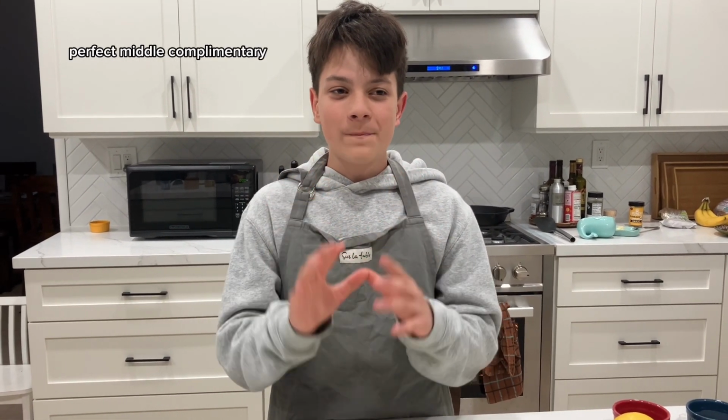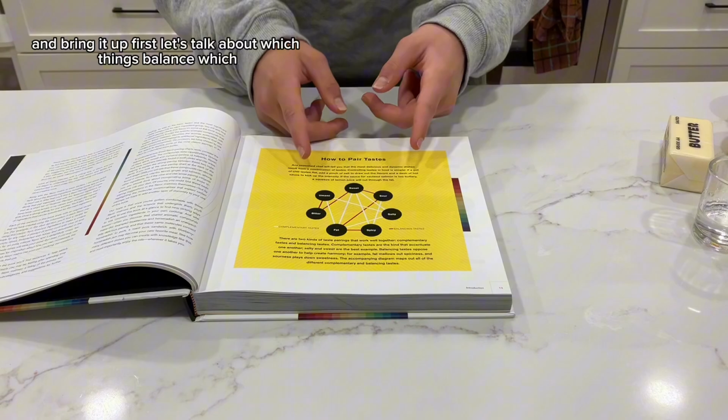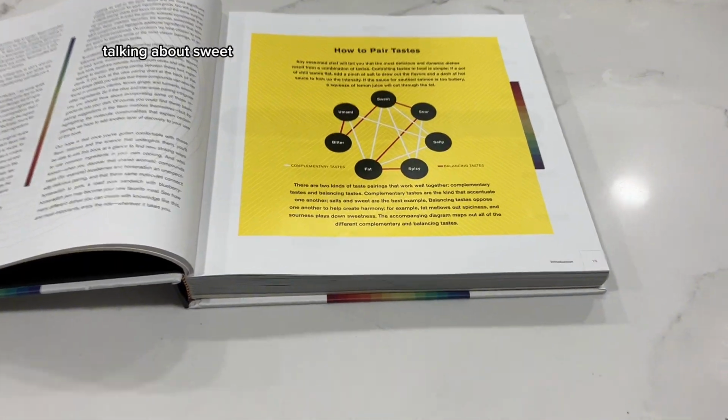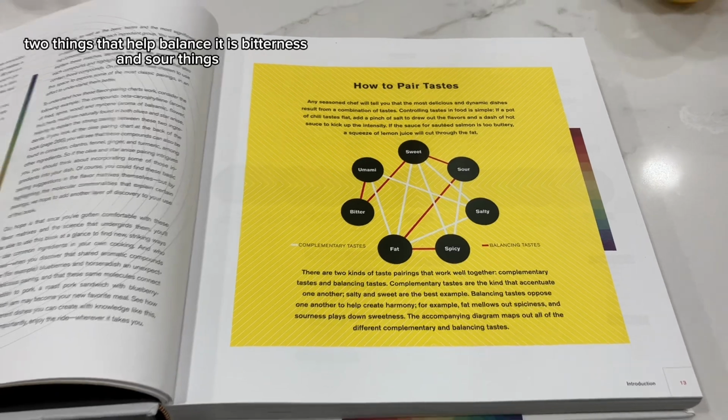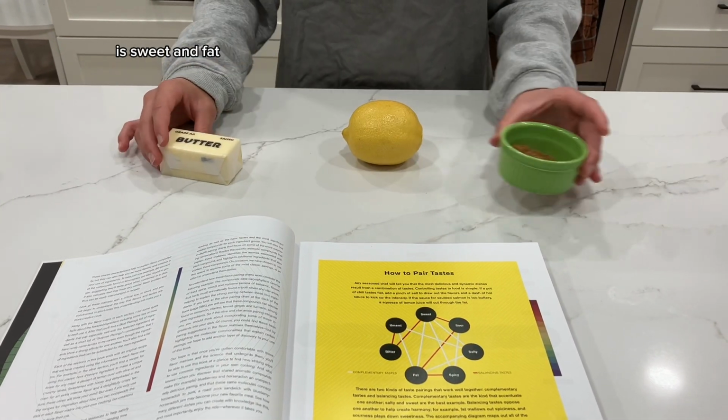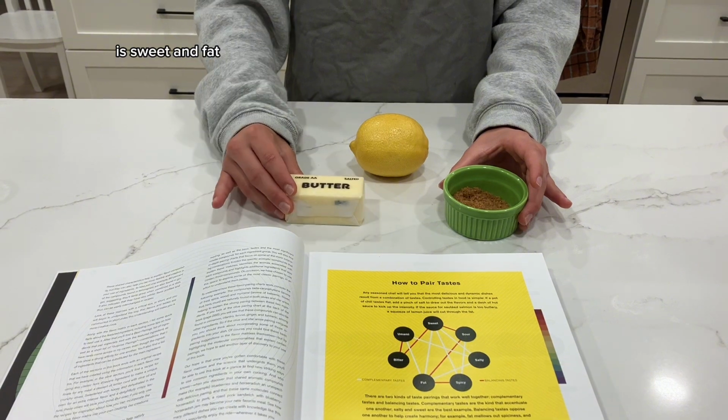Now we're going to first talk about balance. Balance helps you, if something's too sweet, too salty, too sour, to balance it out to make it that right, perfect middle. Complementary is what we'll talk about in a second, but that is how to boost a flavor and bring it up. First, let's talk about which things balance which. First, talking about sweet, two things that help balance it are bitterness and sour. Things to help balance sour are sweet and fat.